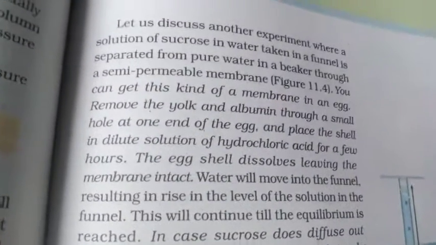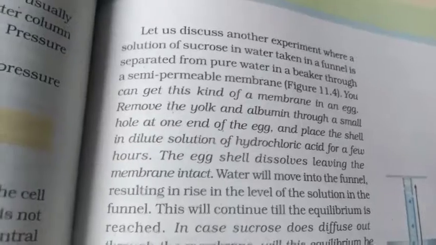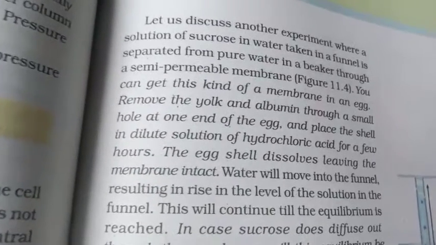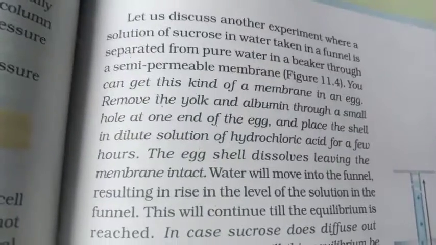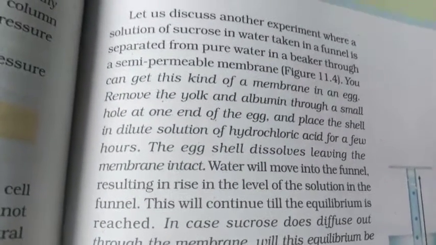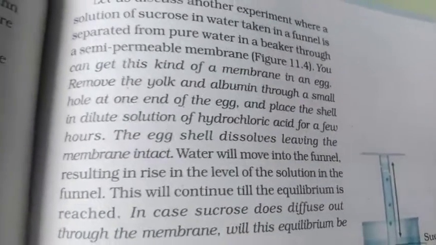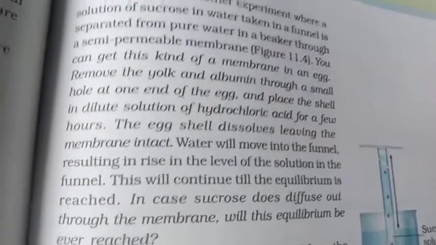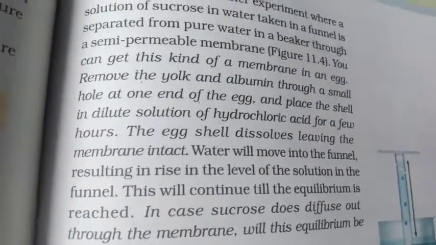And now, water will move into the funnel because of the higher water potential outside the funnel, resulting in a rise in the level of the solution in the funnel. This will continue till equilibrium is reached, so that the internal and the external concentration is equal within the thistle funnel and in the beaker.